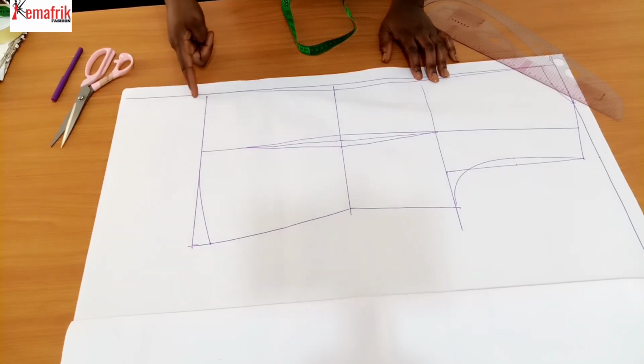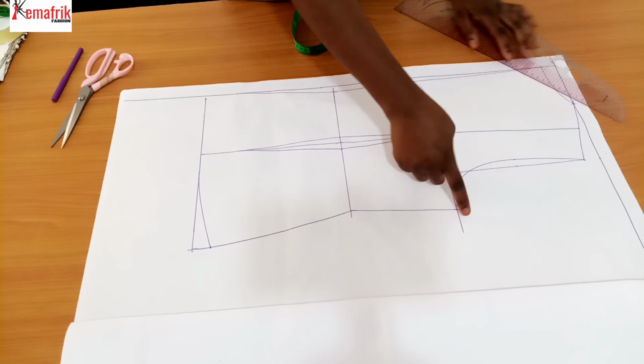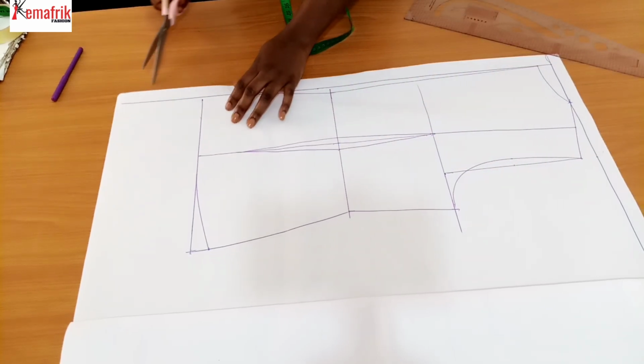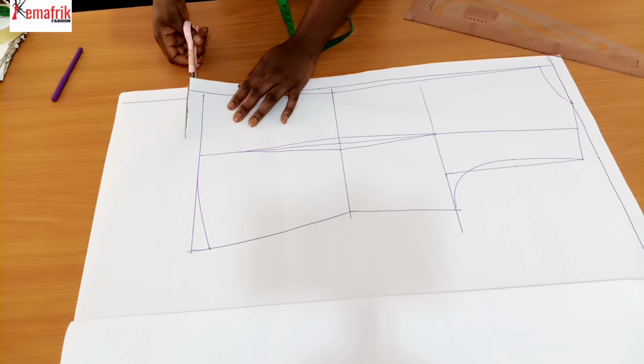Now I'm ready to cut out this pattern. In doing that, I'll be adding 1 inch allowance to the side and to the hem, and 1/2 inch on every other part of this pattern.